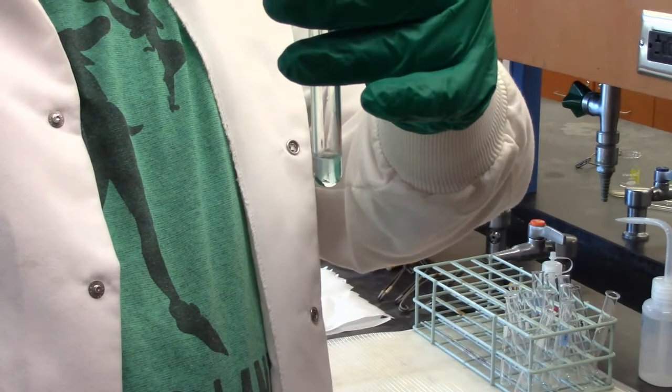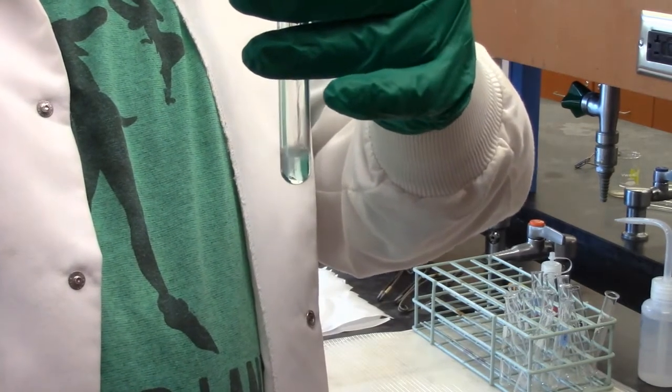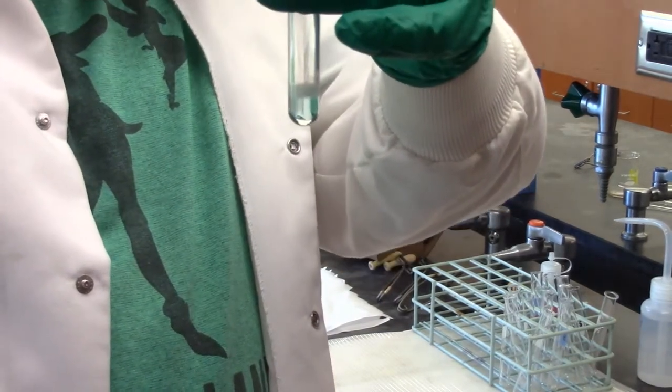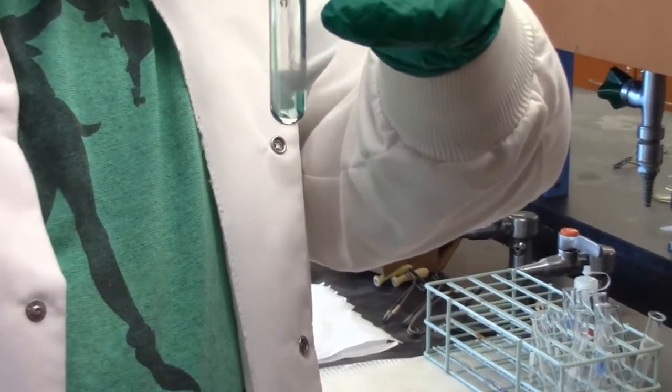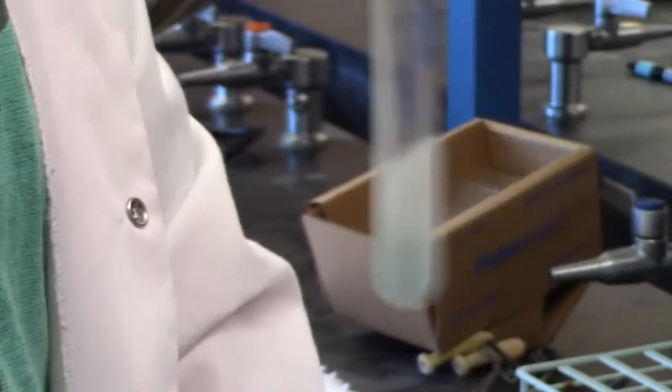You can already see some cloudiness showing up. I think that's a good amount of cloudiness. You gotta shake it and make sure it doesn't all go away. All right. Let's give that a good shake.